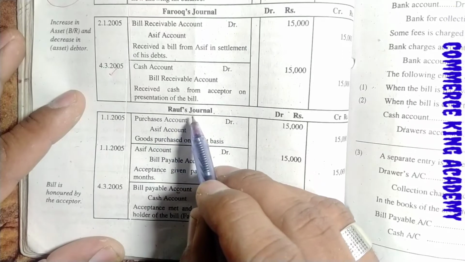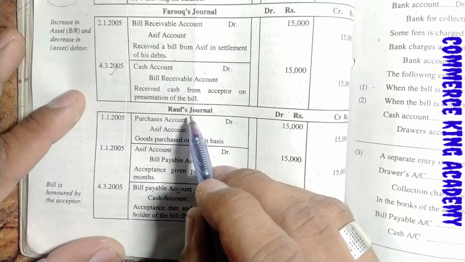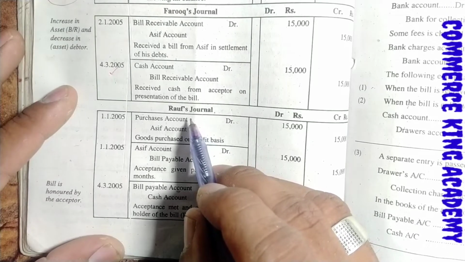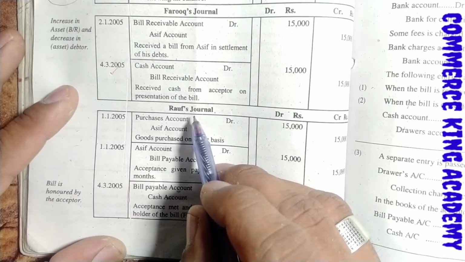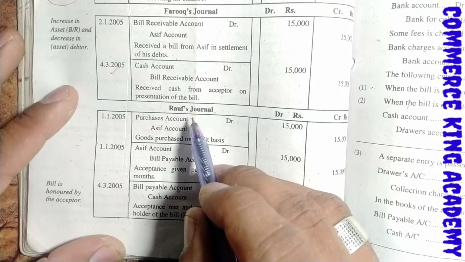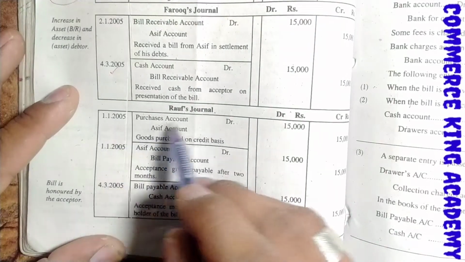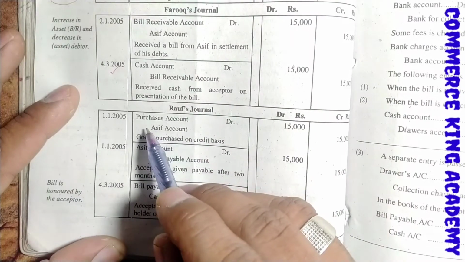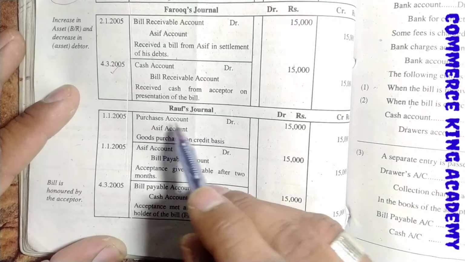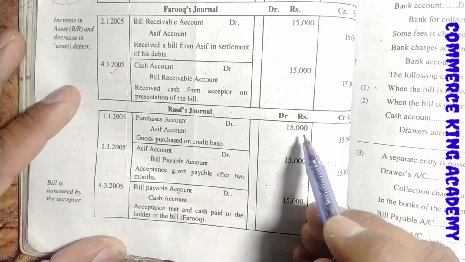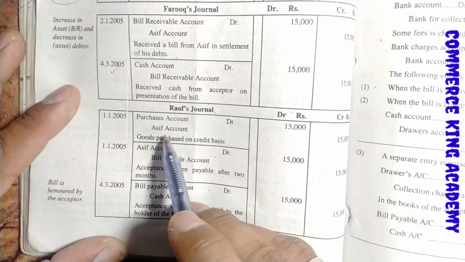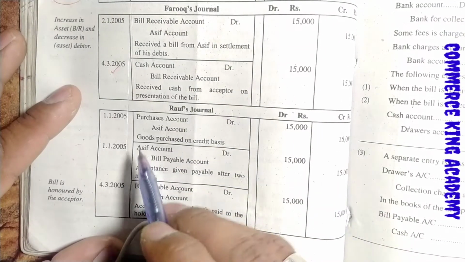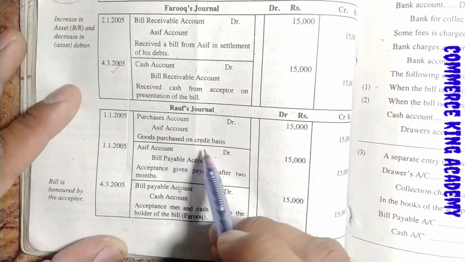Mr. Rauf, who is the drawee or acceptor of the bill of exchange, is the customer of Mr. Asif, who purchased goods from Mr. Asif on a credit basis. Am I right? So the entries would be in the journal of Mr. Rauf on 1st January 2005. He purchased goods. So purchases account will be debited, amounting to 15,000 rupees, and Asif's account credited with the same amount, 15,000 rupees, with the description: goods purchased on credit basis.